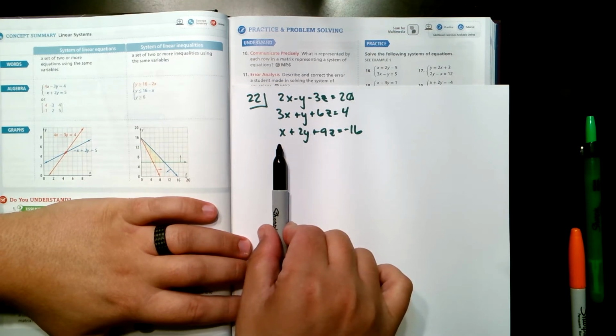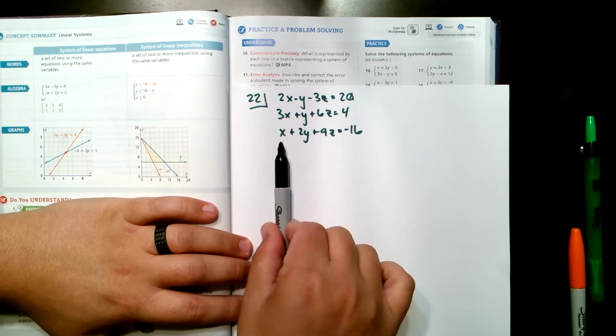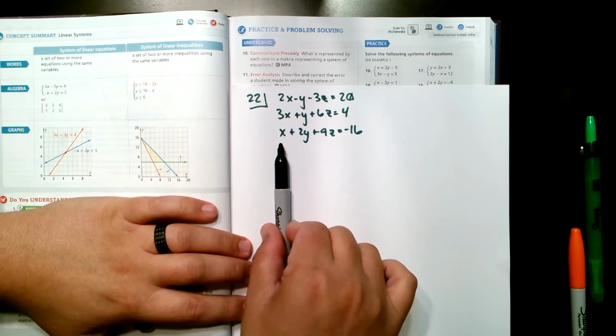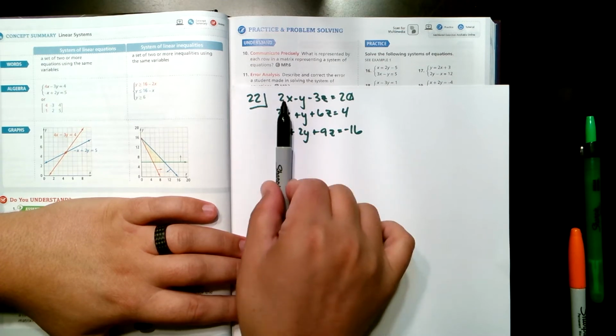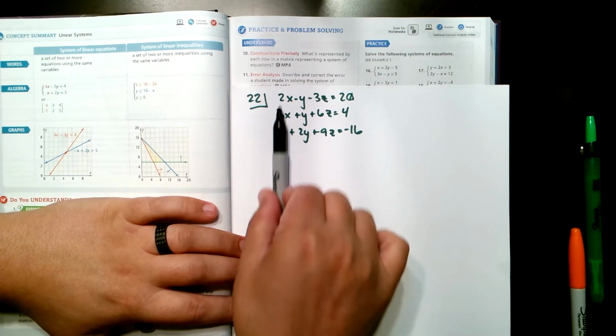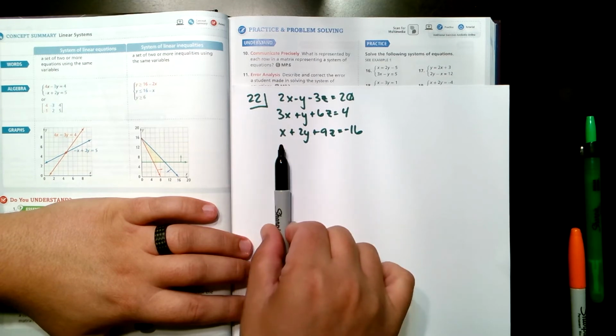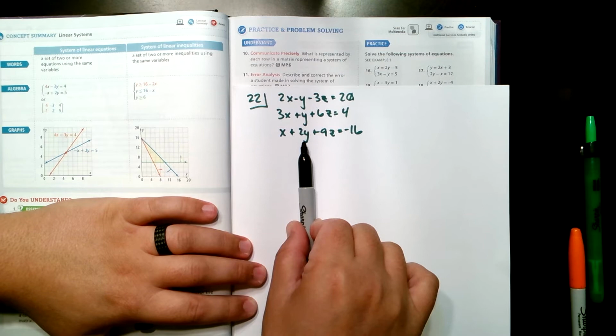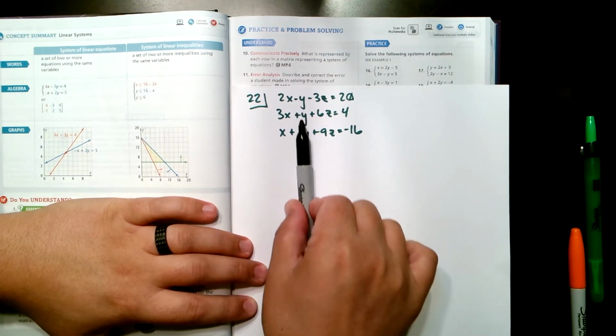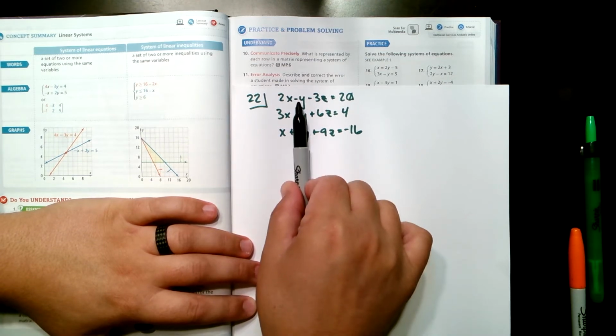So what I start doing is I scan it. So I'm looking at x's. Is there any way I can add or subtract any 2 of these equations together to eliminate an x? No, right? 3x minus x is still 2x. 2x minus 3x is negative x. I can't add or subtract any of these equations to eliminate x. What about y?